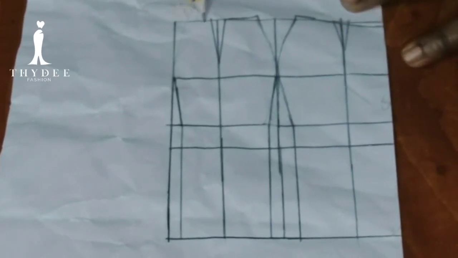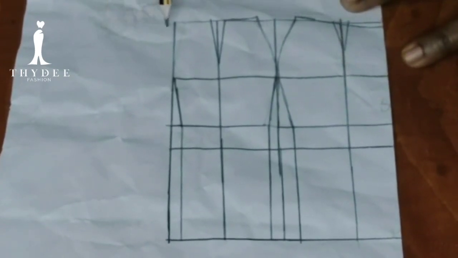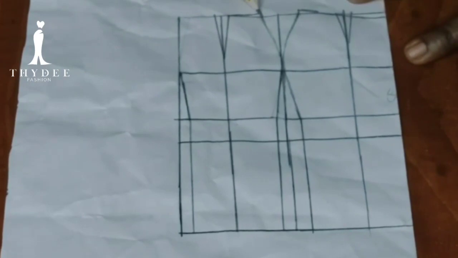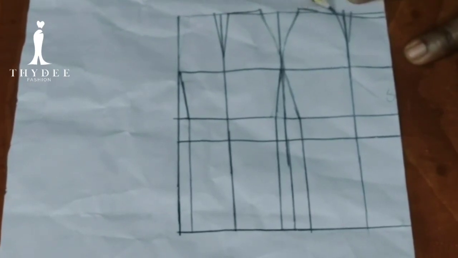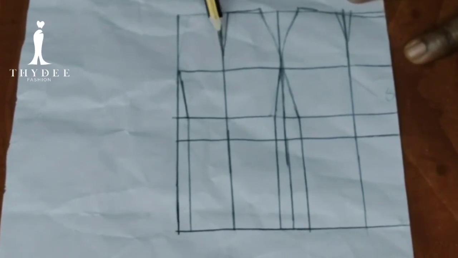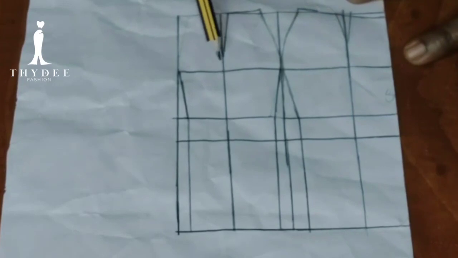Here, this is my back, this is my front. You can see my center front is here. This is my center back. From this point to this point is my waist round divided by 4. The measurement you have on the front pattern, you can just copy and paste here. Then the dart length here is about 1 or 1.5 inches above the hip line. The idea is if you're using 2 inches above the hip line on the front, minus 1 will give you 1 inch above the hip line on the back pattern.